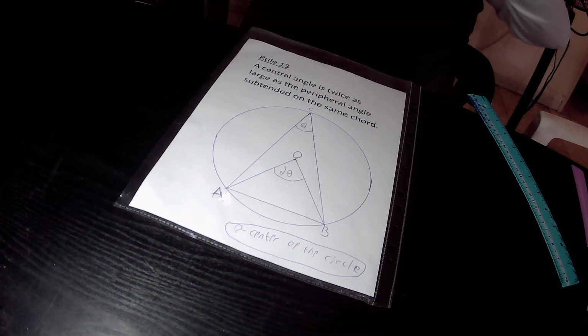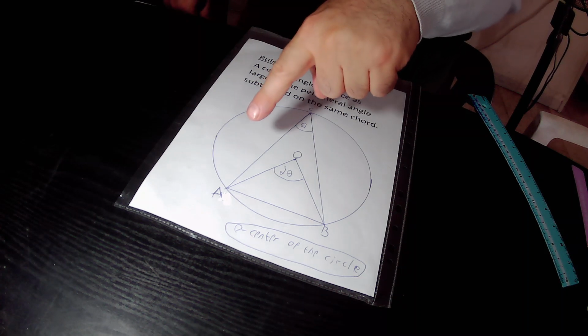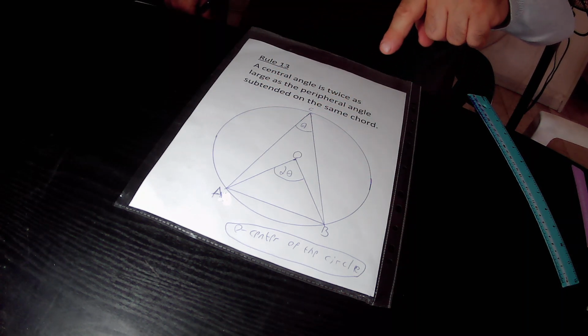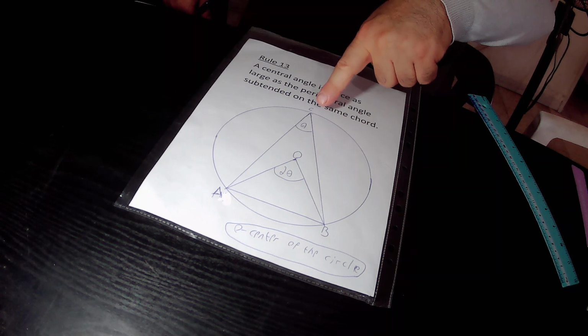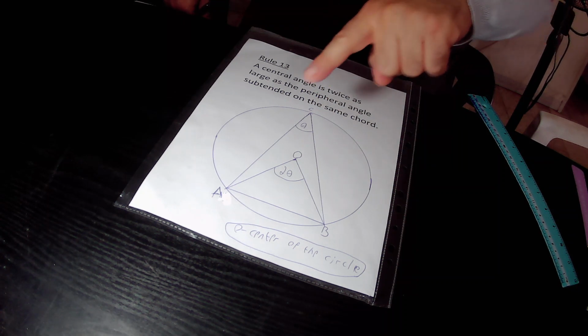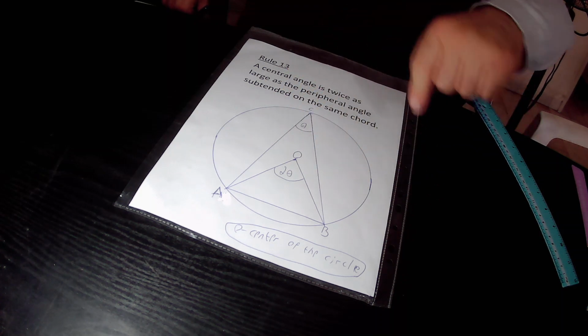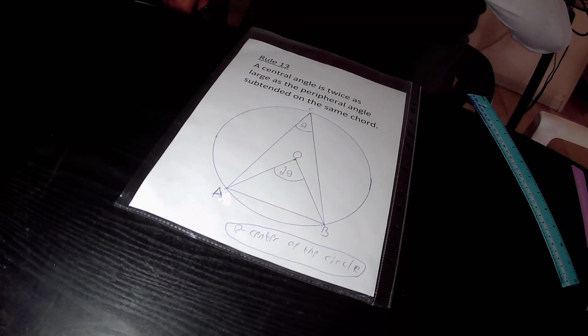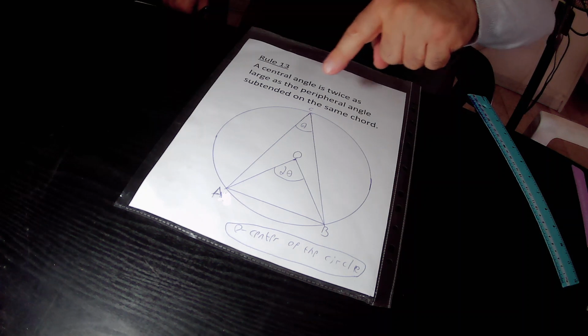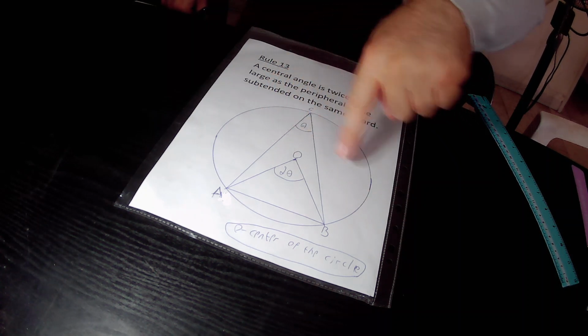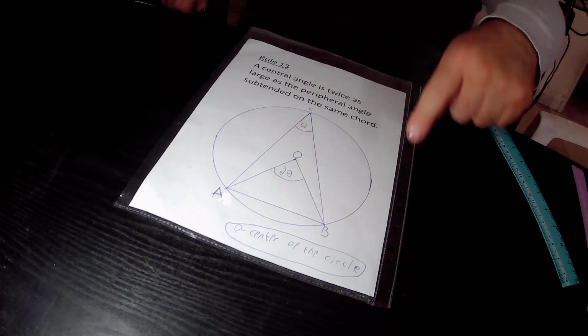So in the drawing we have a circle. Inside this circle we have peripheral angle ACB. This is peripheral angle ACB. The size of peripheral angle ACB is theta, and peripheral angle ACB subtends on chord AB. In addition, in the drawing we have also central angle AOB. Central angle AOB subtends on the same chord called AB.